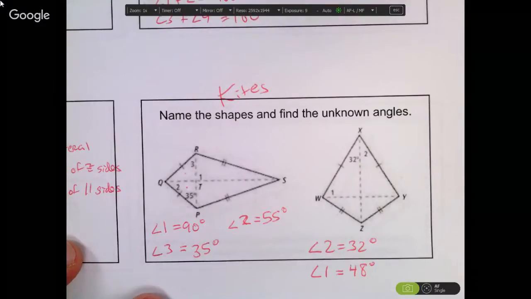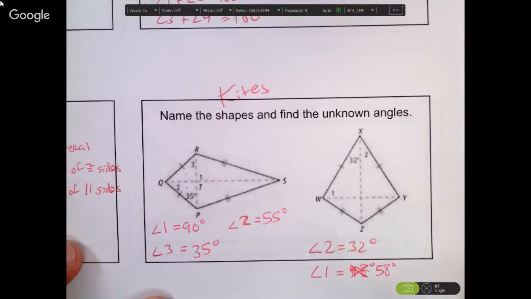Yeah, it's 58. Okay. So again, even though it didn't ask us to find it, we had to use the fact that that's 90 degrees right there.